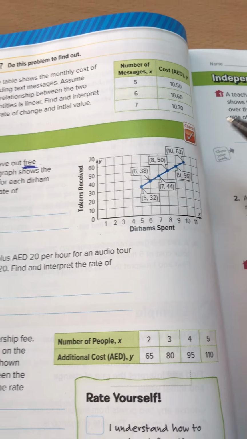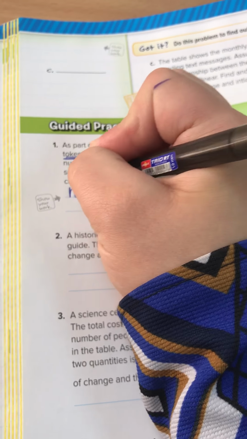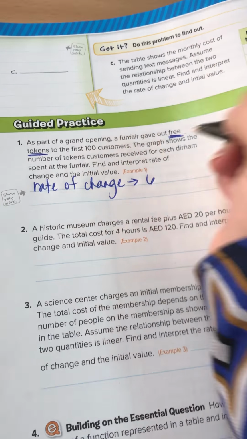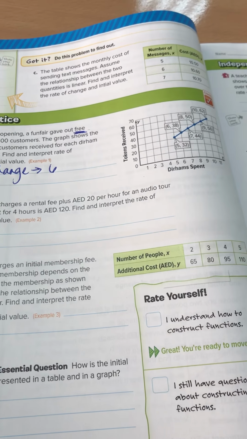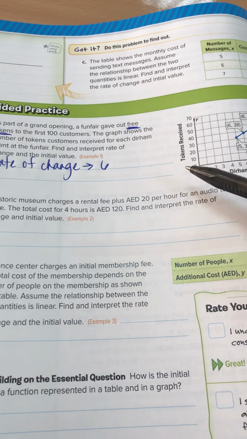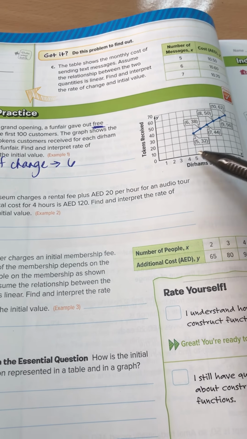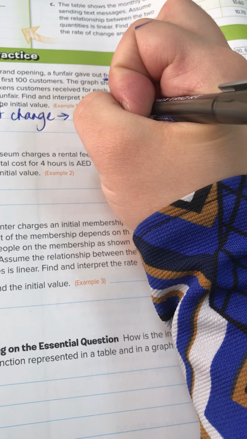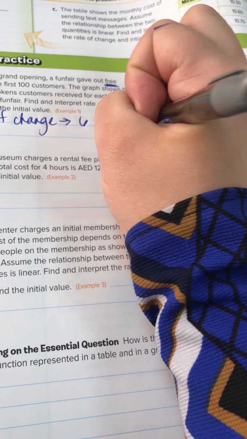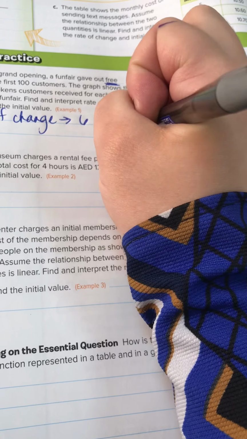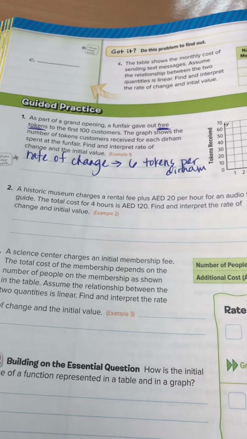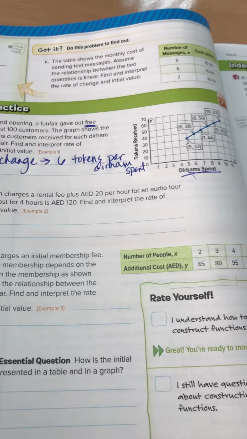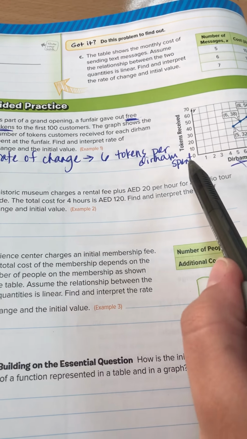This is called the rate of change. So I'm going to write rate of change, 6. And that is my rate of change. If I look in the graph, I can tell what my rate of change is. That means every 1 dirham, I get 6 tokens. So 6 tokens per dirham spent. Okay, so my rate of change is 6 tokens per dirham spent.